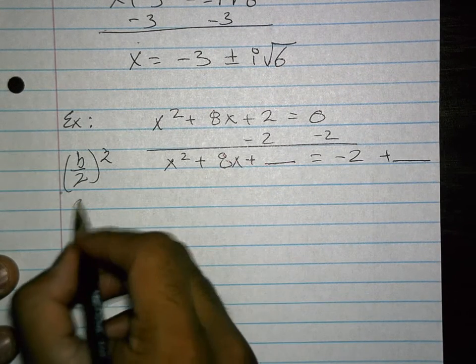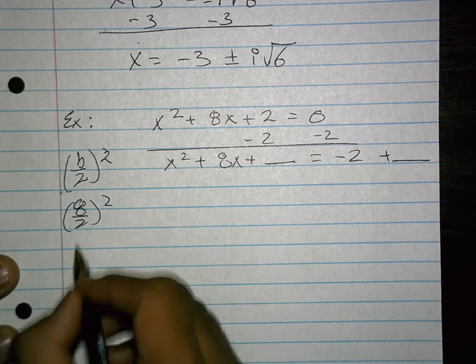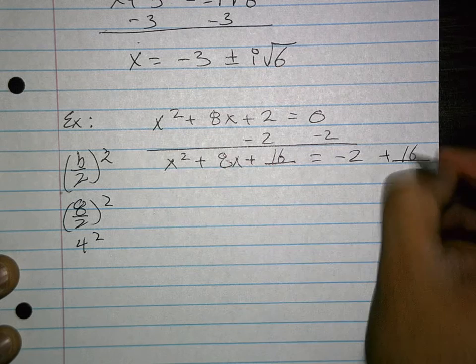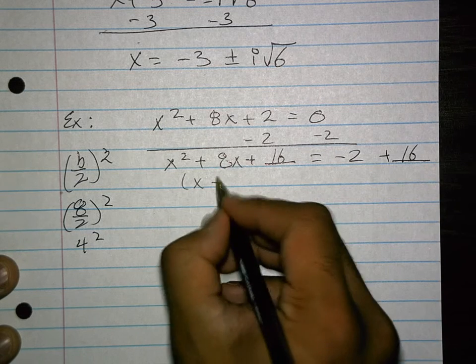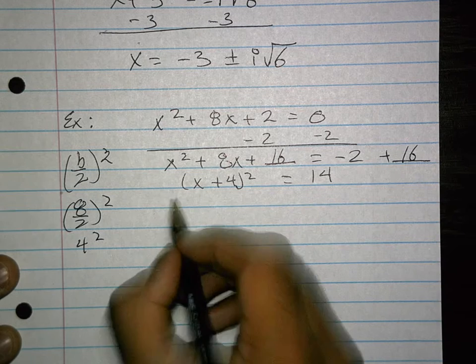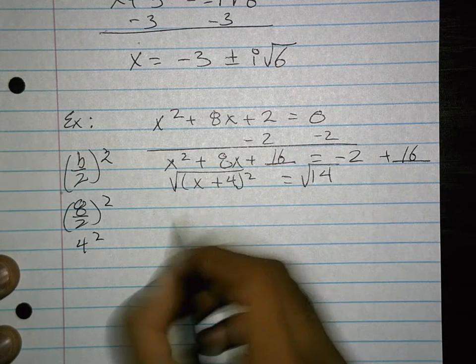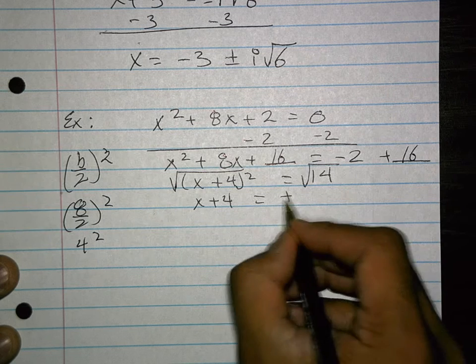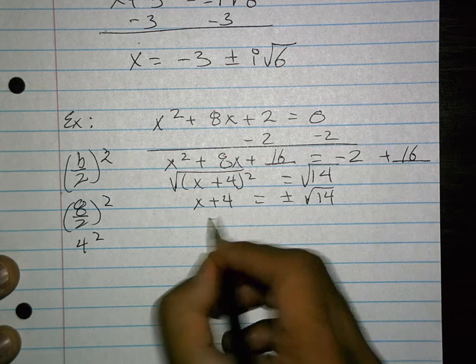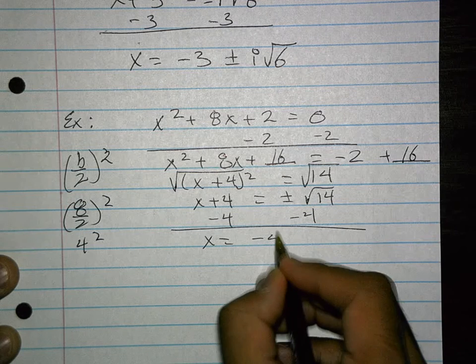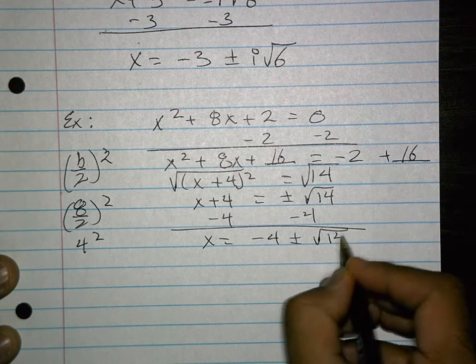So we're looking at 8 over 2 squared, which is 4 squared. So I'm going to add a 16 to both sides. And this turns out to be x plus 4 squared equals 14. Now I take the square root of both sides, and I get x plus 4 equals plus or minus the square root of 14. Subtract 4 from both sides, and x equals -4 plus or minus the square root of 14. Okay.